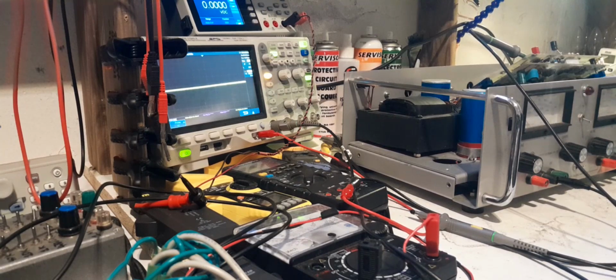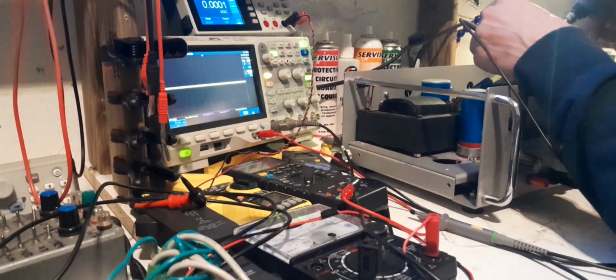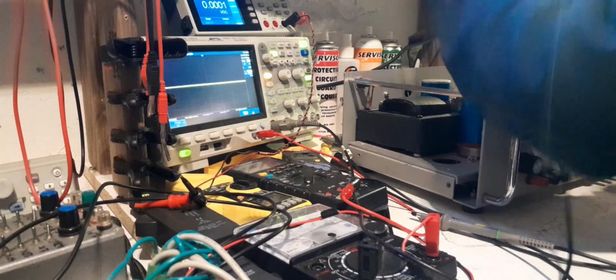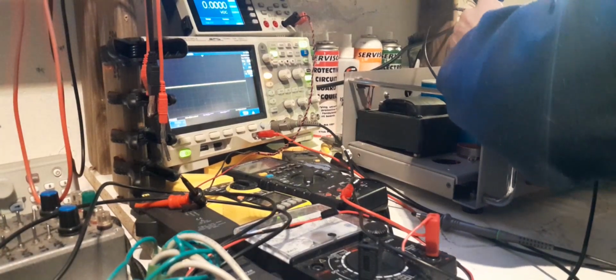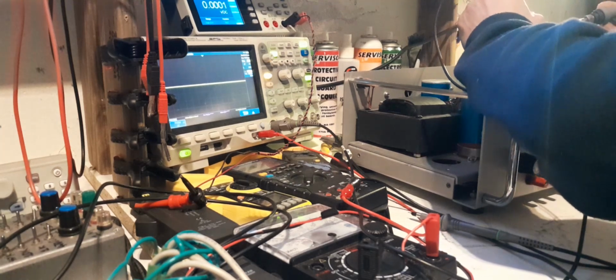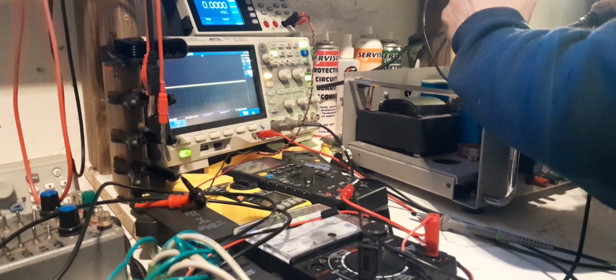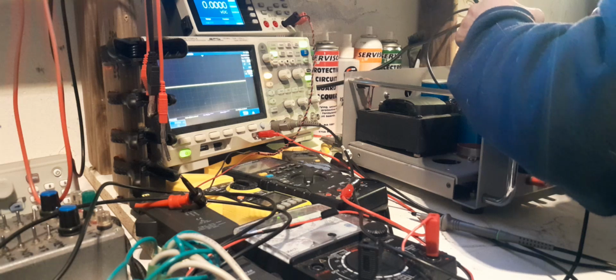moving back over to the first stage, we'll look at the output of the op amp that is looking at voltage. I'm doing this all on the master channel.